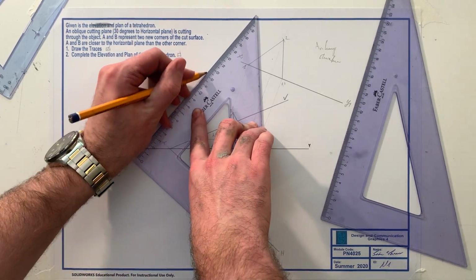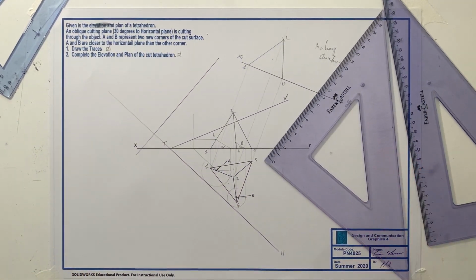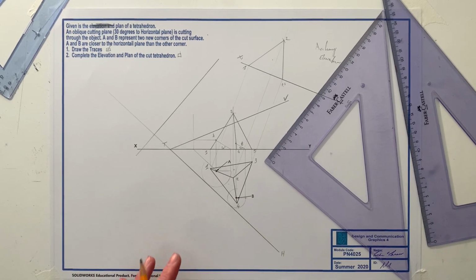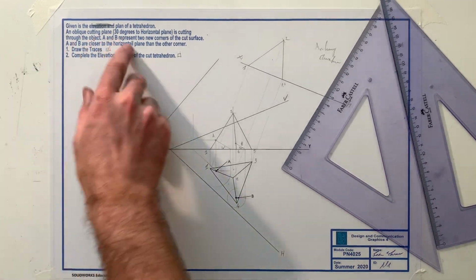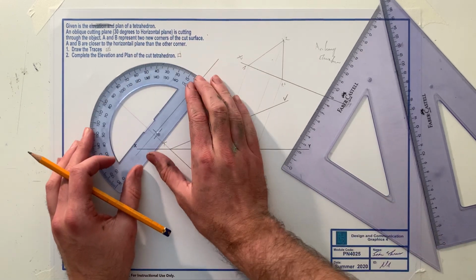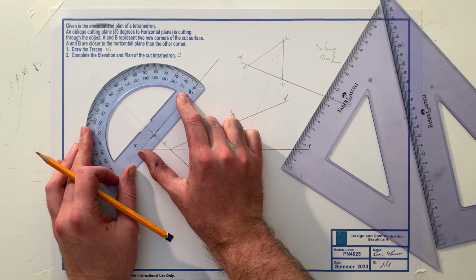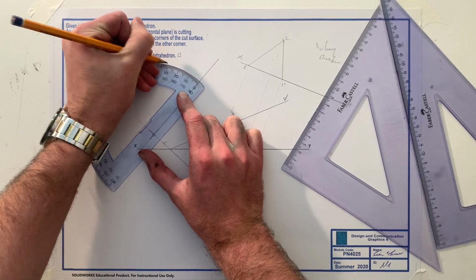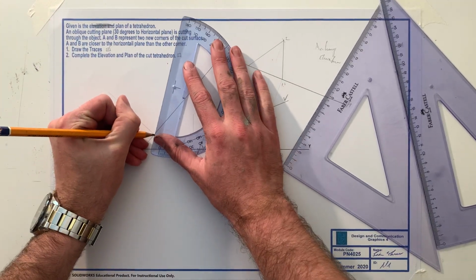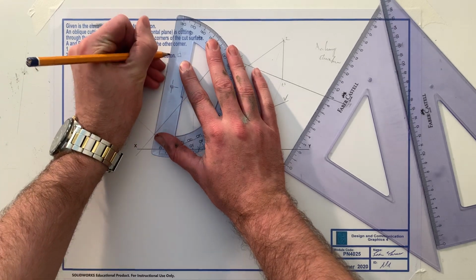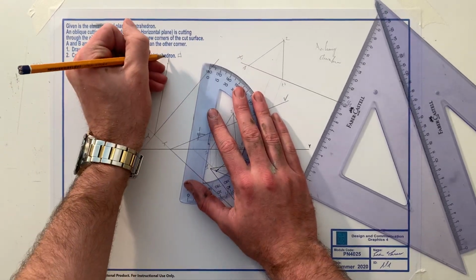When I'm looking at this auxiliary view, I'm looking at the cutting plane as an edge view. So I know that my cutting plane is at 30 degrees, as it says above here in the question. My protractor, 30, draw a line from here up. T, this is V.